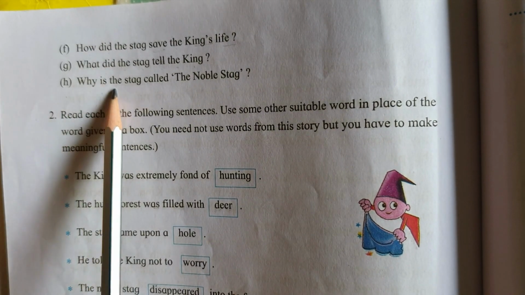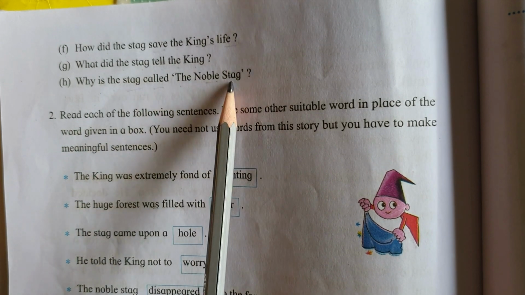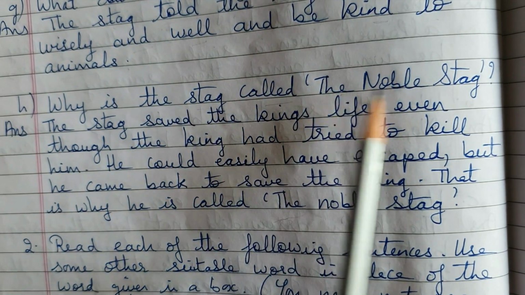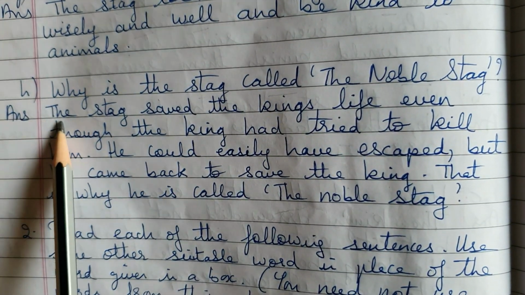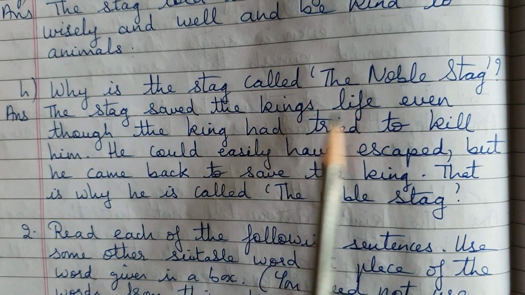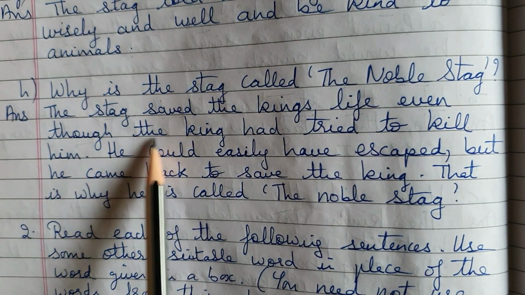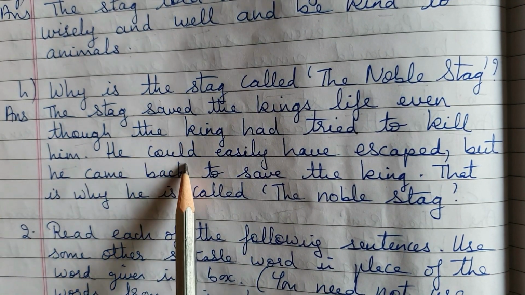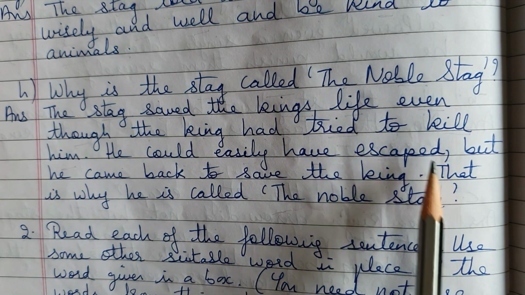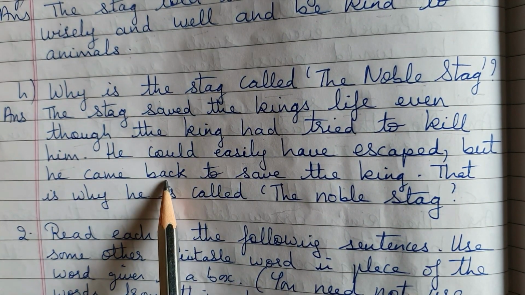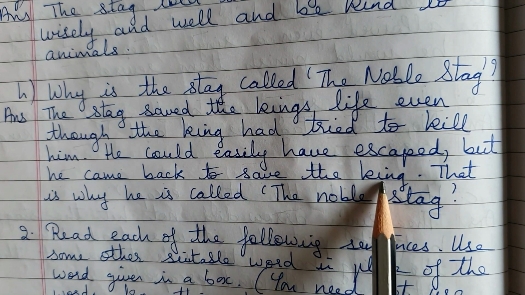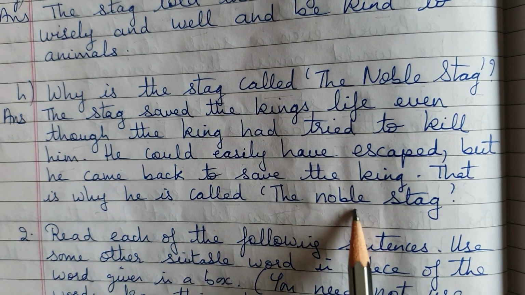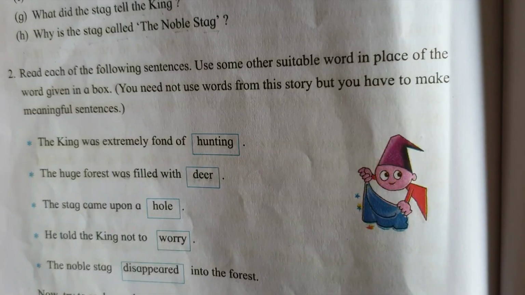H1 is, why is the stag called the Noble Stag? Answer: the stag saved the king's life even though the king had tried to kill him. He could easily have escaped, but he came back to save the king. That is why he is called the Noble Stag.